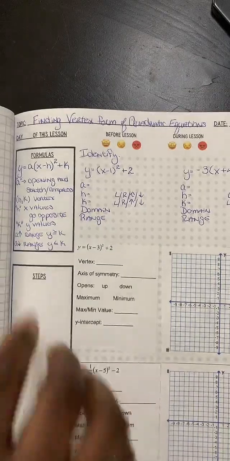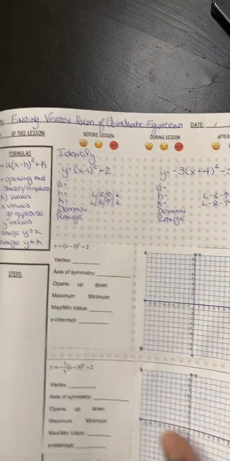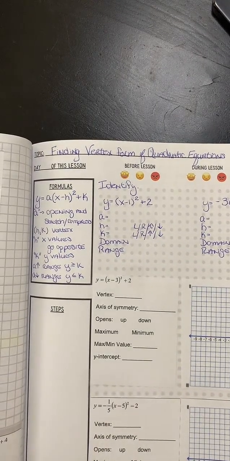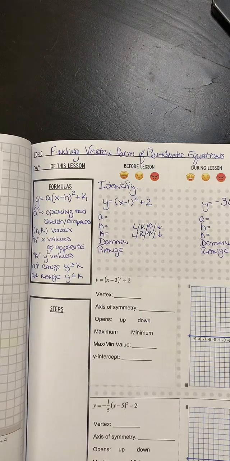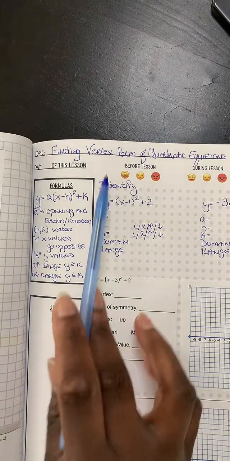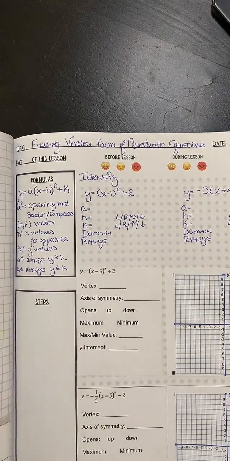So today we're going to be looking at vertex form. So yesterday, and also the day before that, we were looking a little bit at quadratics. So now we are basically looking at what's called vertex form for those quadratic equations.